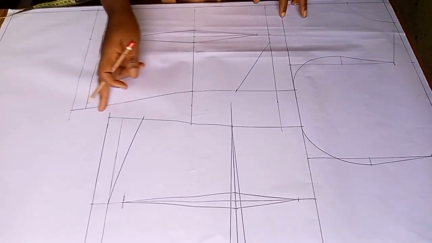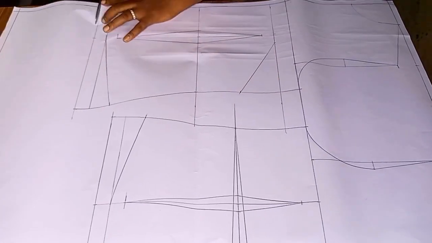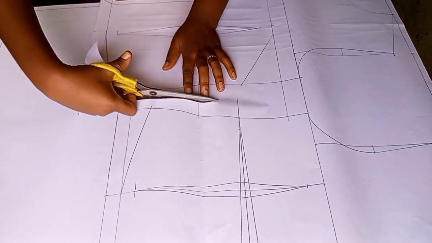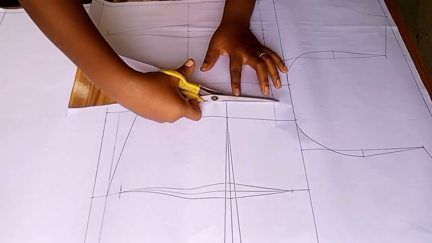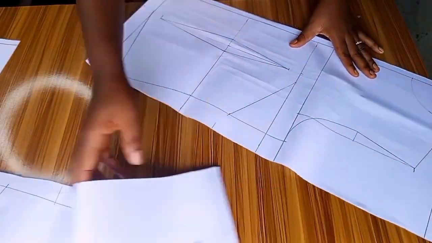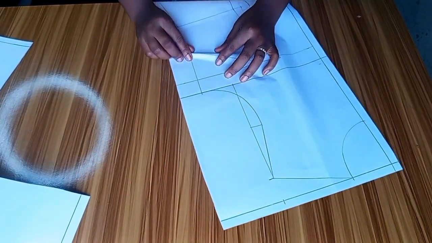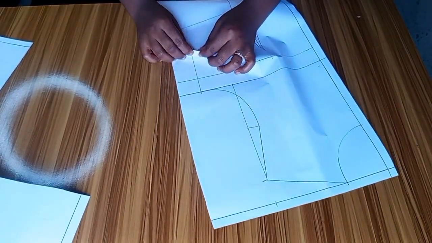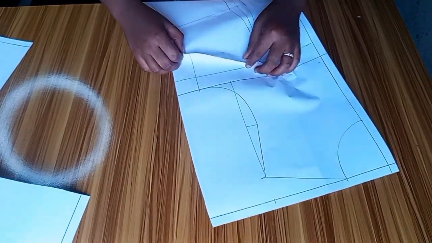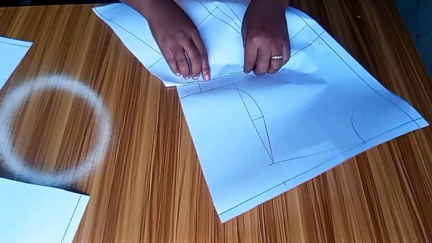So I'll go ahead and separate this pattern so I can close my side seam. While cutting this, you have to leave some space here at the bust point. I will explain. You pick up this dart, the bust dart, that line you drew, fold it up neatly and take it towards your bust point. Take it towards your bust point.